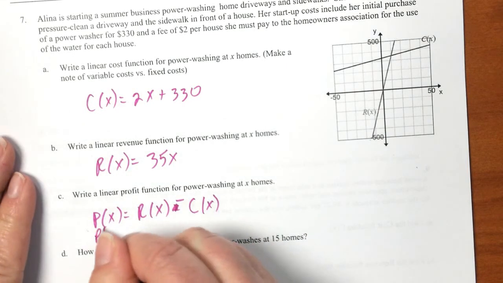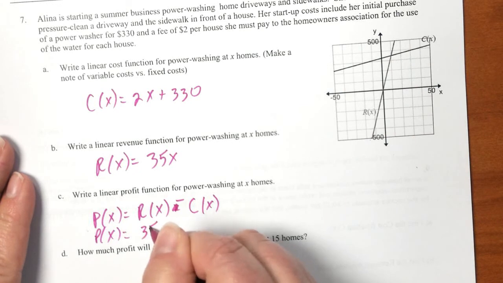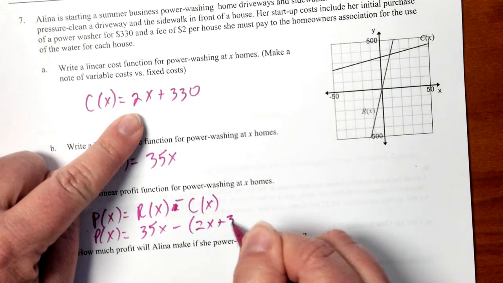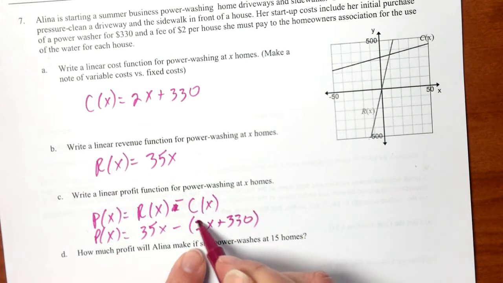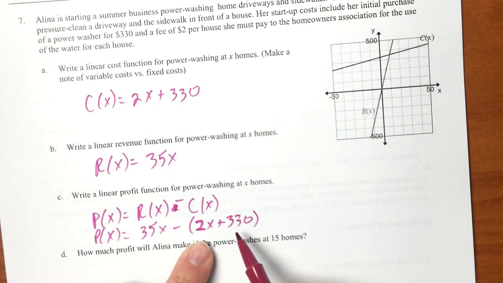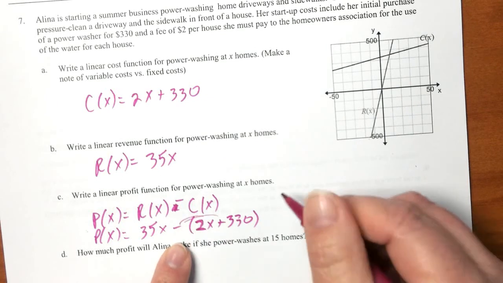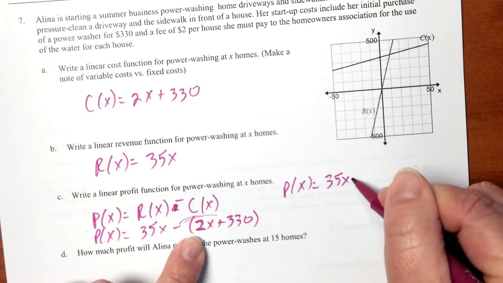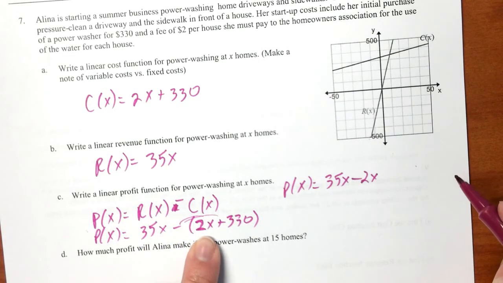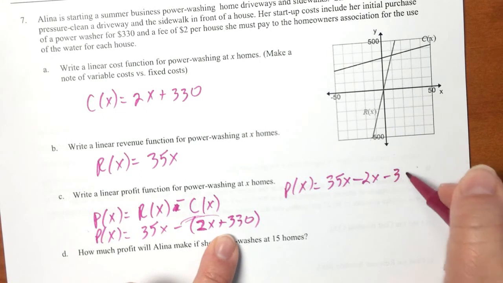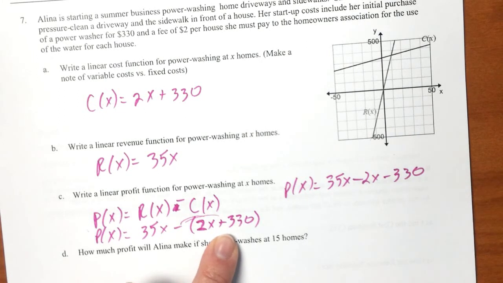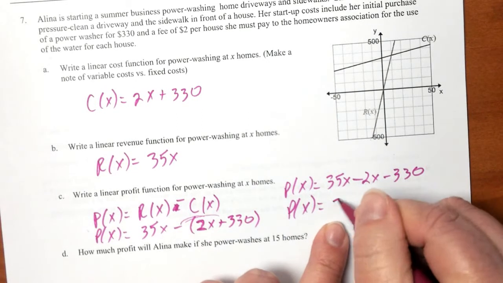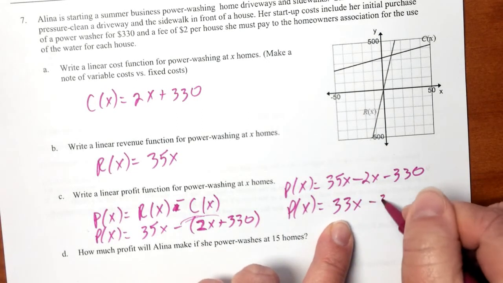Okay, so revenue was 35X minus her cost, so 2X plus 330. Now notice I'm minusing the entire 2X plus 330. That minus is going to have to distribute. So once I do that, I'll have 35X minus 2X, so I'm minusing the $2 for water, and then I'm minusing the $330 that she already spent on equipment. Combine like terms to simplify. 35X minus 2X is 33X minus 330.